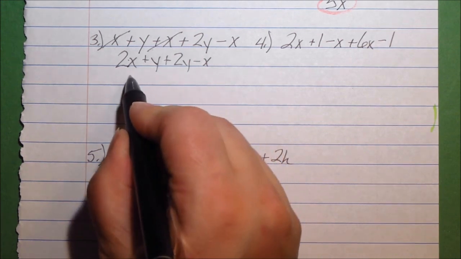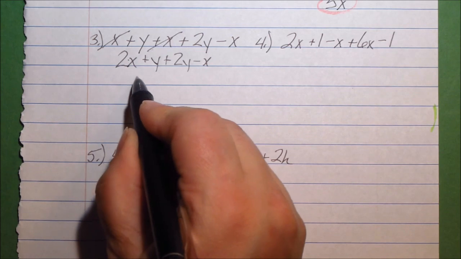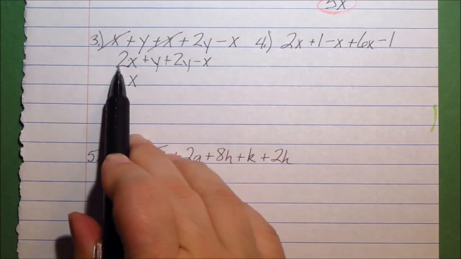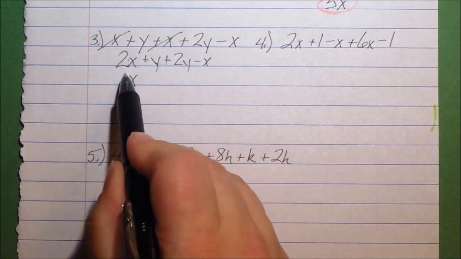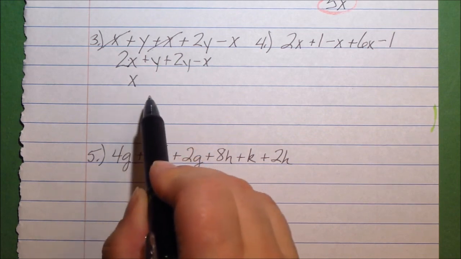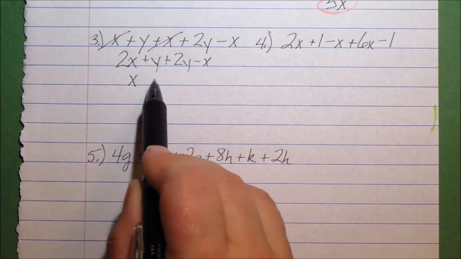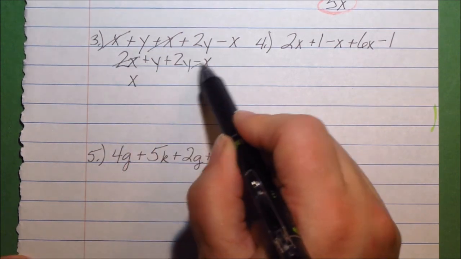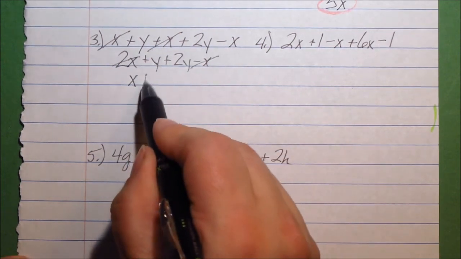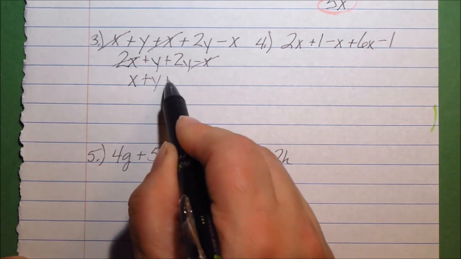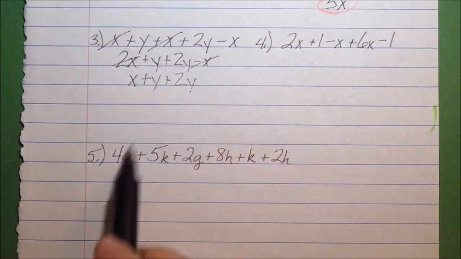And I'm not going to write 1x, okay? We don't need that. It's just x. 2 minus 1 is 1, and that would mean then 1x. But we don't write it when the coefficient is 1. We just leave it off and assume, all right? So I've taken care of that one and that one. Now bring down the rest. Plus y plus 2y. All right?